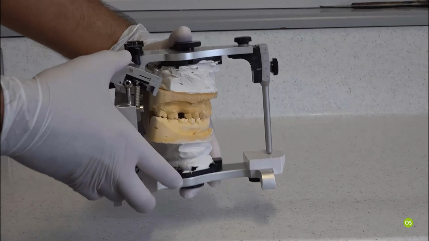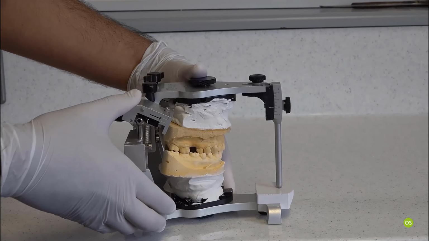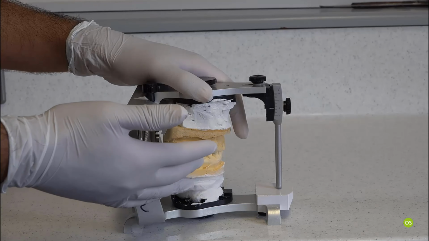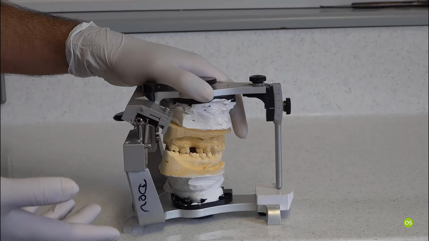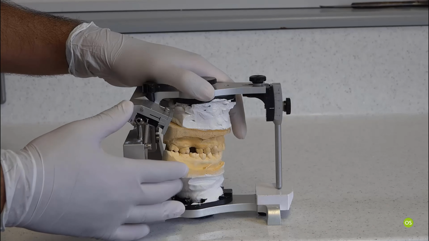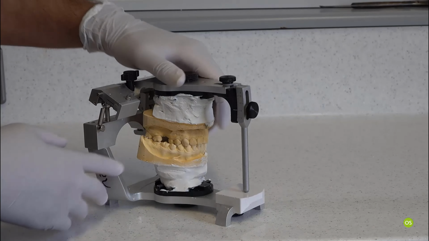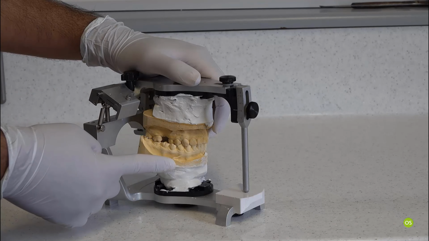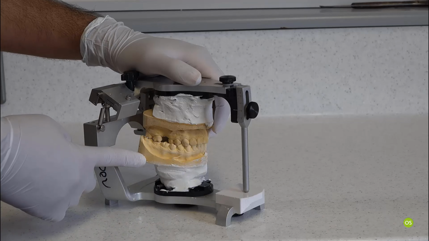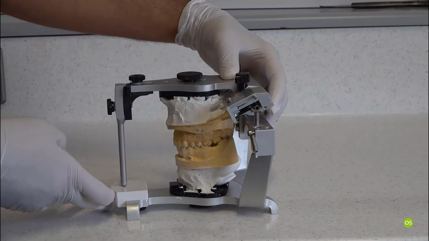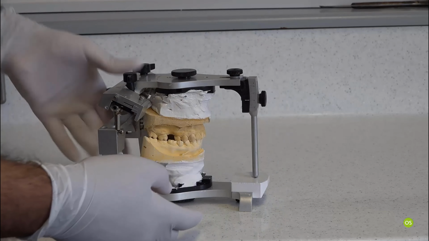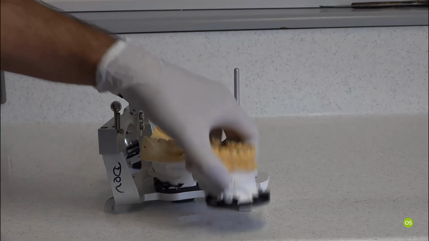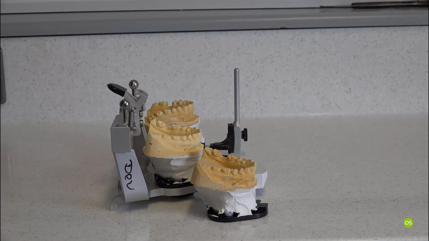So now this mounting is ready, and as you can see, this is in ICP. If you want to assess patient's lateral excursion or guidance in the current dentition, you need to mount the model in ICP. So what I tend to do is I have the same maxillary model, and I have two lower models, and one model will be mounted in ICP, as you can see here, and then I will have another model which is here, which is mounted in CR.